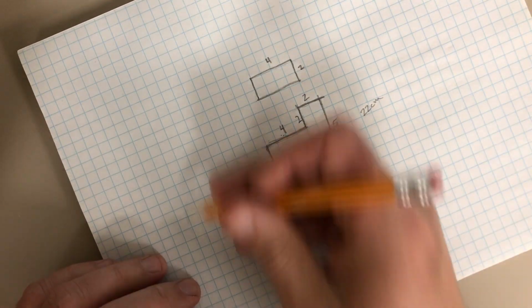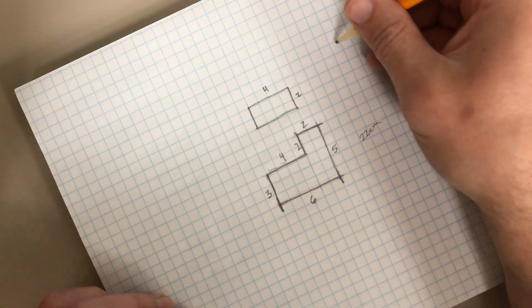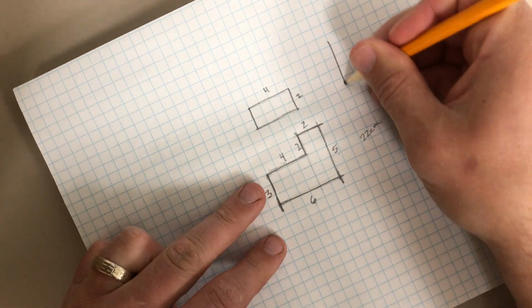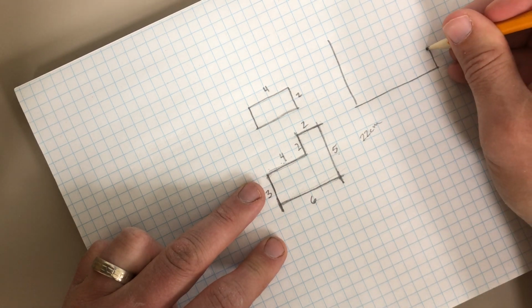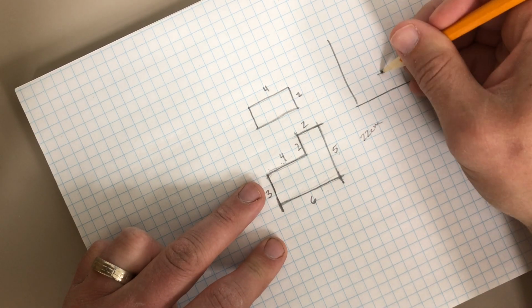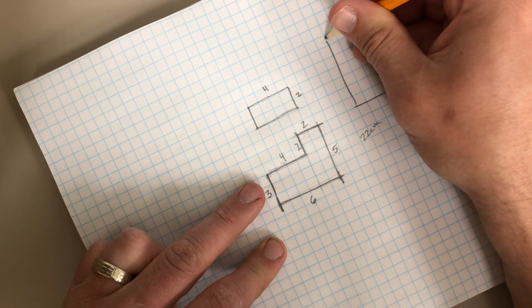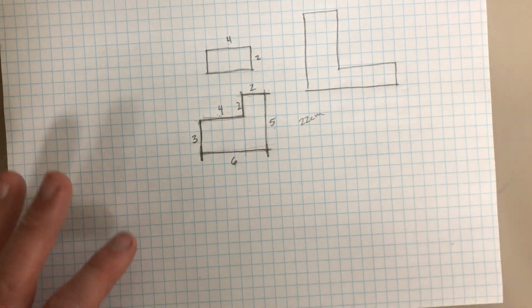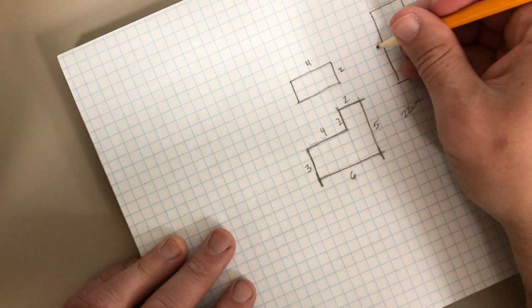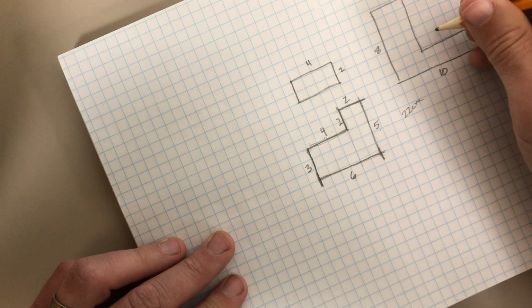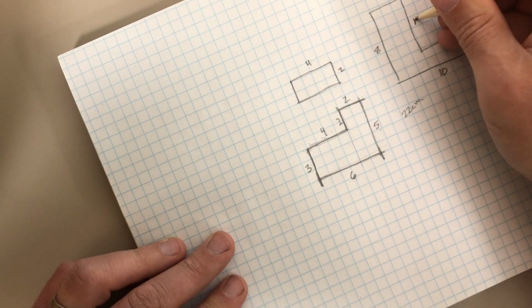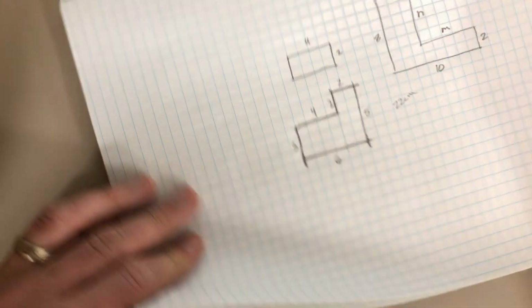All right, and this is not going to be to scale with these blocks as I draw this. But that's okay, we could still figure it out. All right, we got a shape similar to that, and they tell us this is 8, and this is 10. This is 2, this is M, this is N, and this is 4.